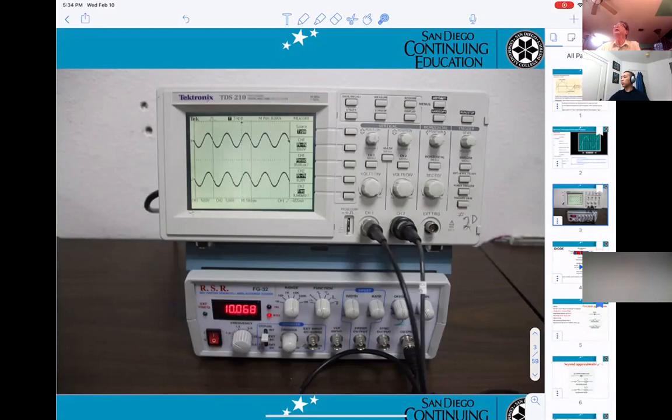Whatever comes out of the generator, it measures. But if you want more voltage peak to peak or more frequency, you cannot change that with the oscilloscope. You must change it in the generator.